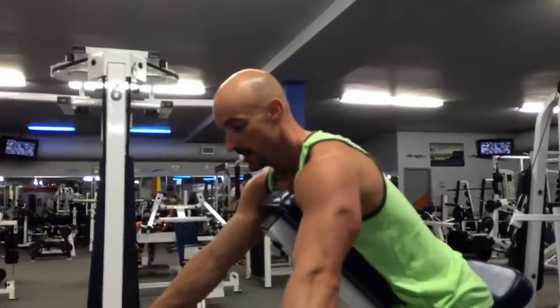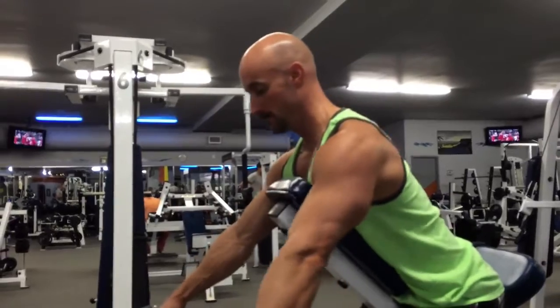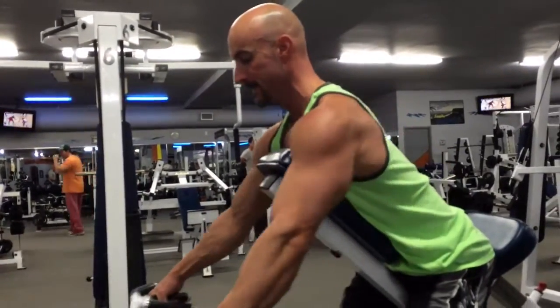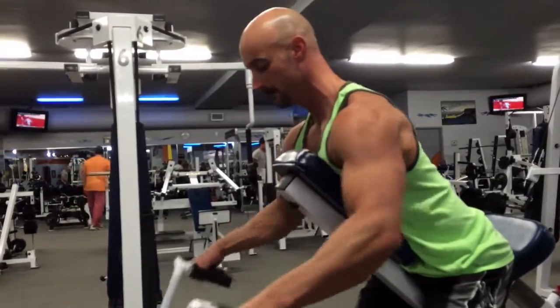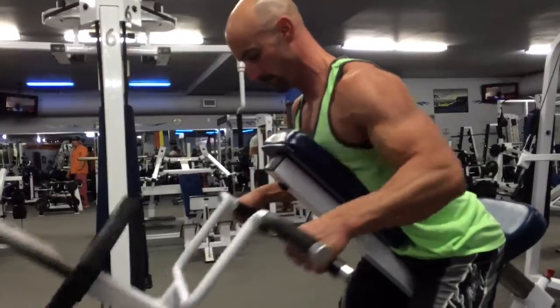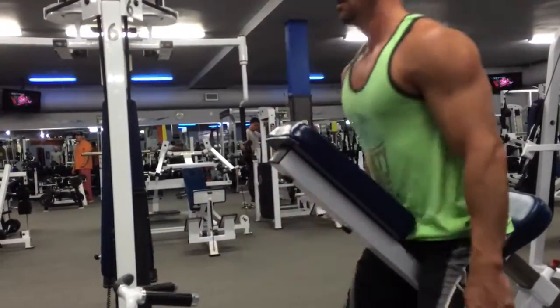So with this 100 rep set, even here, each set I'm not forcing out any kind of reps. I'm not going to complete failure with each set. I'm always leaving a rep in the tank, and that allows me to really keep that rest to a minimum and just keep building on it.